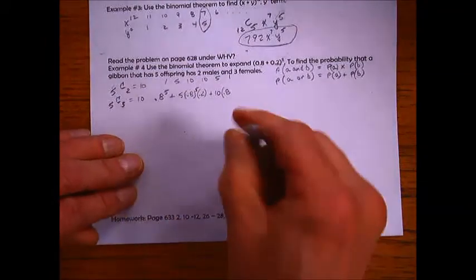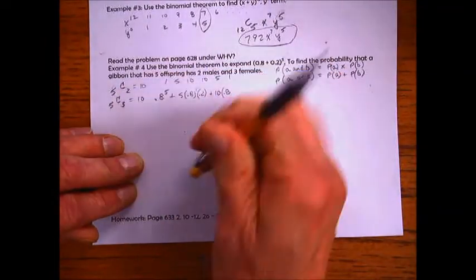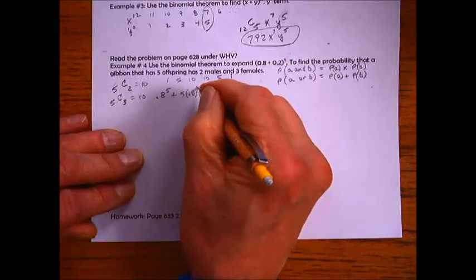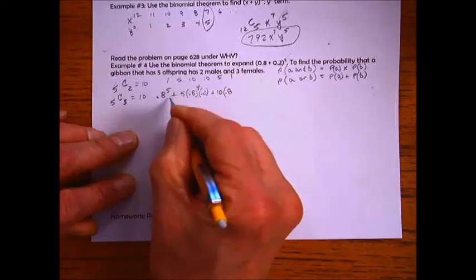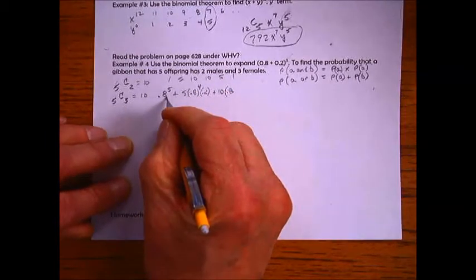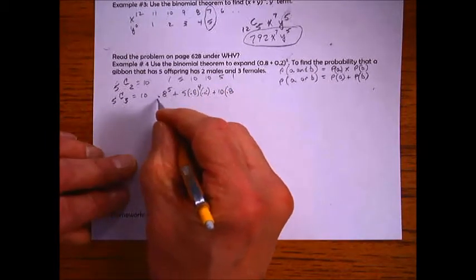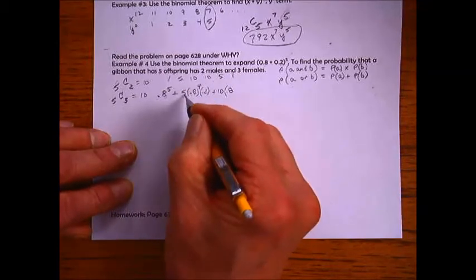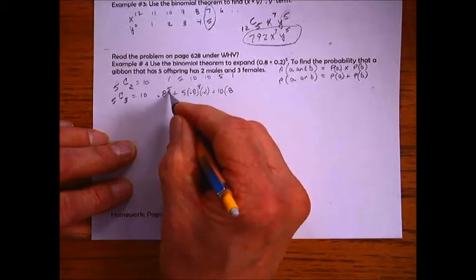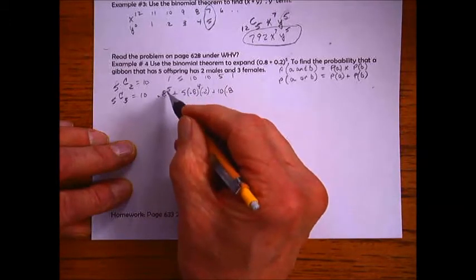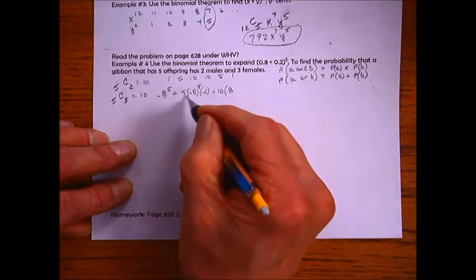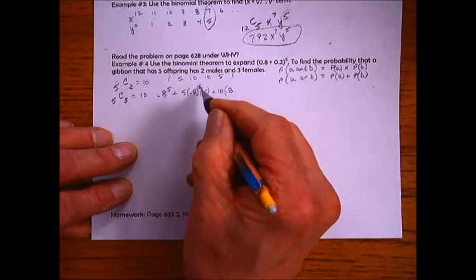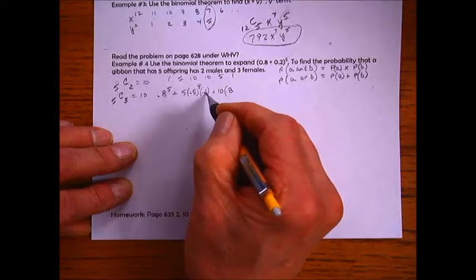Oh, I made a mistake here. This should be 0.8 to the fourth because it's going down. This is to the fourth. So this is 5 males. This is the way you can get 5 males. There's only one way you can get all 5 males, and this is the probability. So it'd be 0.8 to the fifth. That's the probability of getting all 5 males. Then this one tells you the probability of getting 4 males and 1 female.